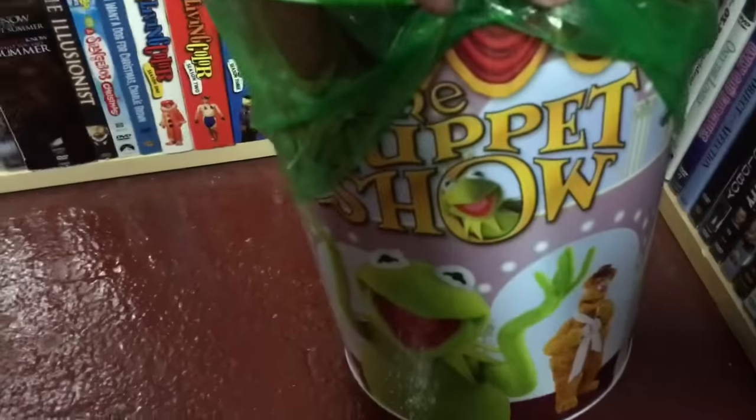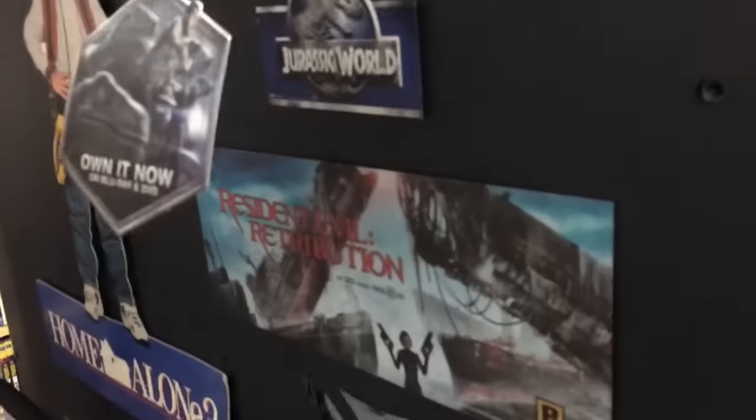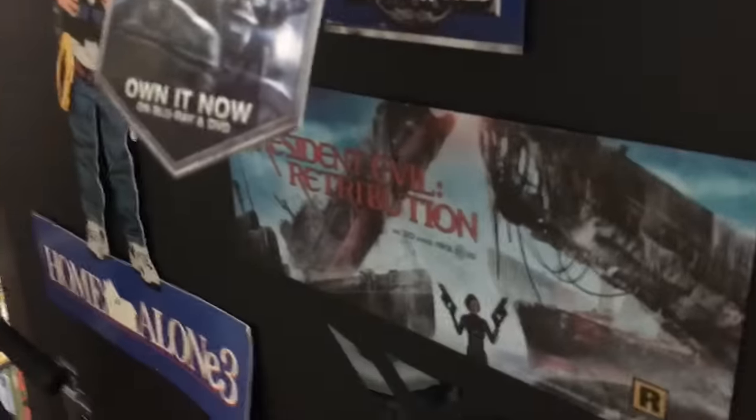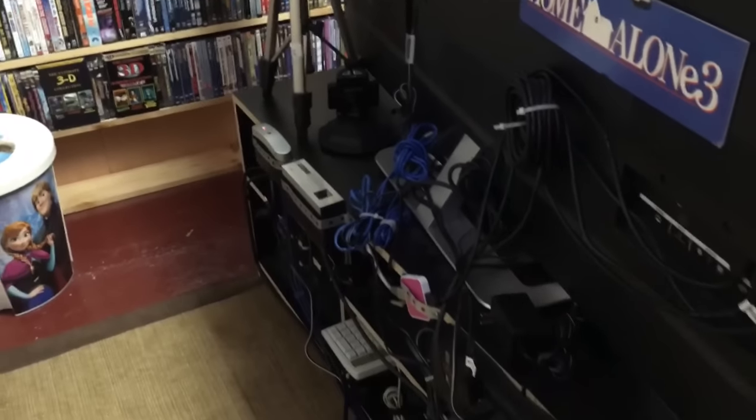On the other side, this is cool. I got a trash can, because you gotta have a trash can out here, and I have my Muppet Show trash can. Got this from a flea market. I love it. And because I'm a total dork, I did decorate the back of my TV. Home Alone 3, Jurassic World, Resident Evil Retribution, and another Home Alone 3. Because, I don't know, the back of my TV looked really blank. Had to do something.